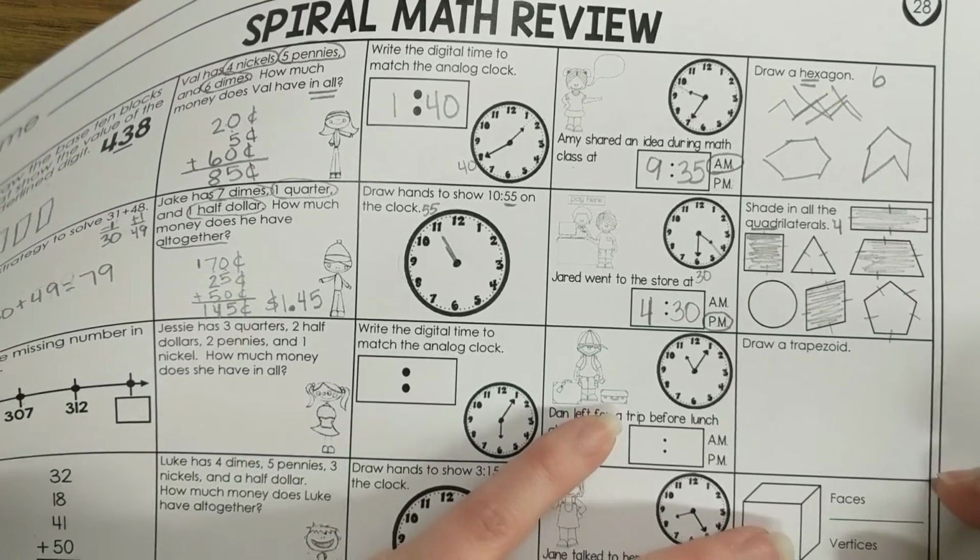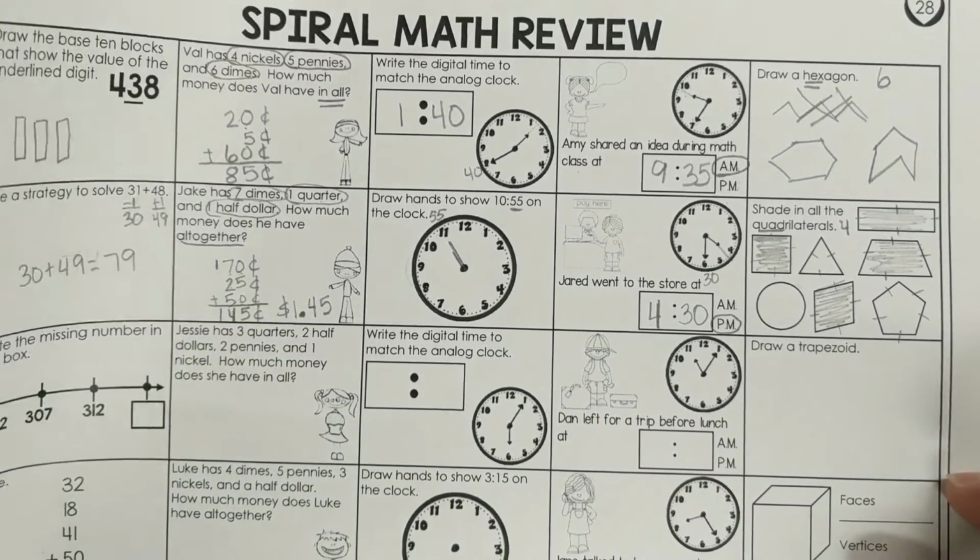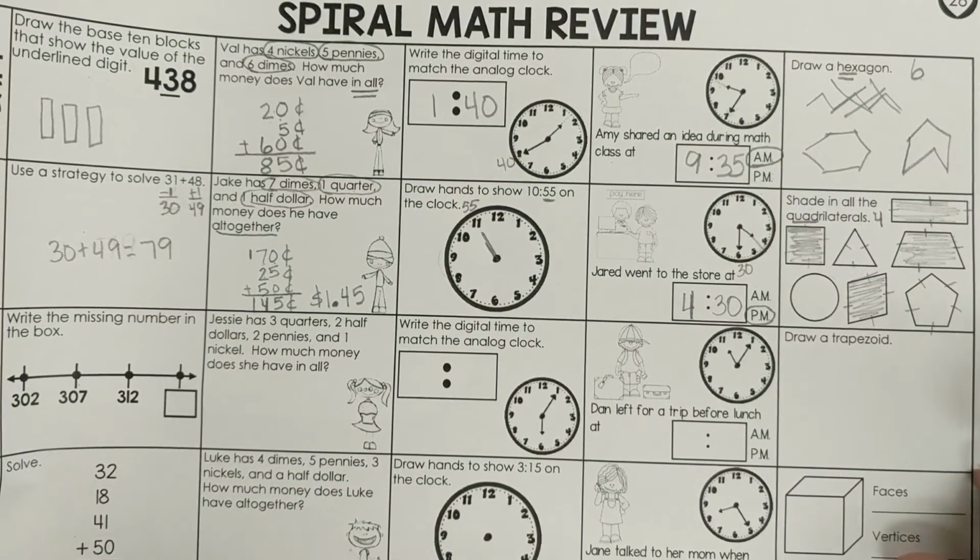All right, on Friday, you're going to take a picture of your entire sheet to send to me. I don't need it today. I'll see it then.